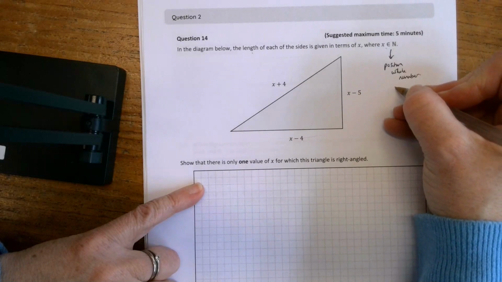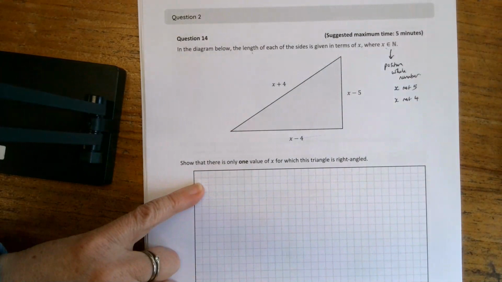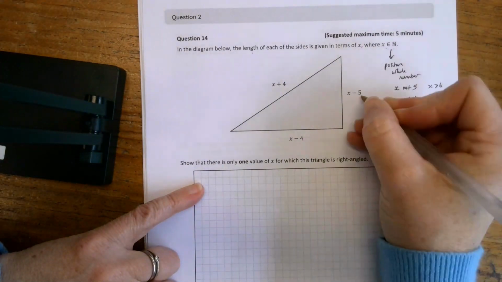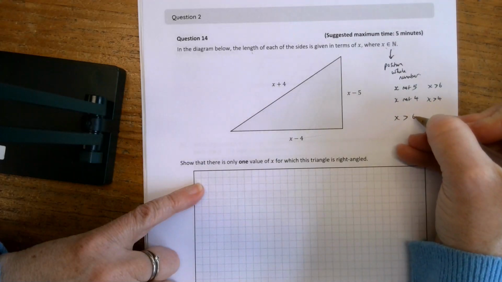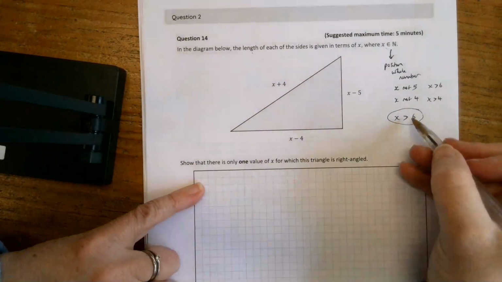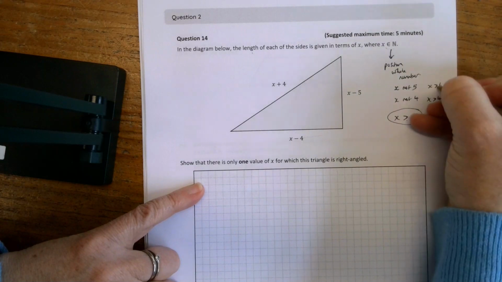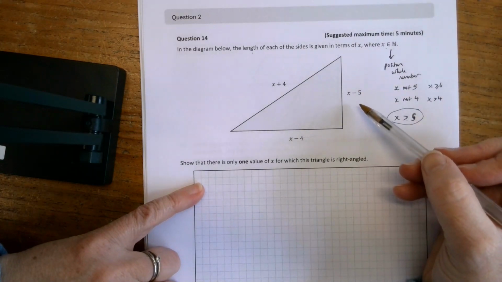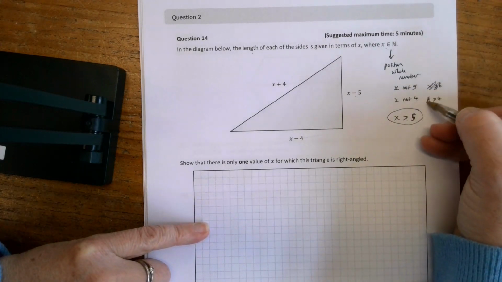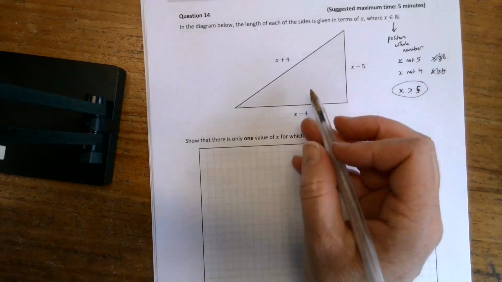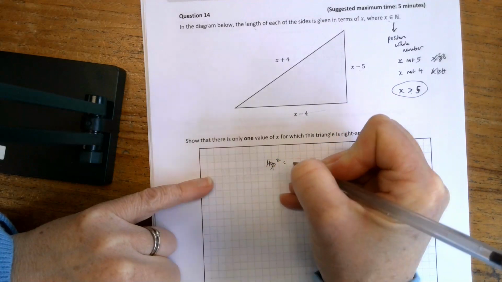So x can't be 5 and x can't be 4. In fact, x has to be greater than 6 there, doesn't it? And it has to be greater than 4 there. So x has to be greater than 6 somehow. Otherwise, well, x has to be greater than 5, I guess. Otherwise, we'd end up with a 0 there. So we know that Pythagoras' theorem holds, so we know that the hypotenuse squared equals the other two sides squared.